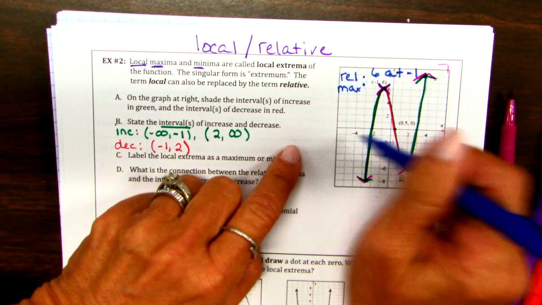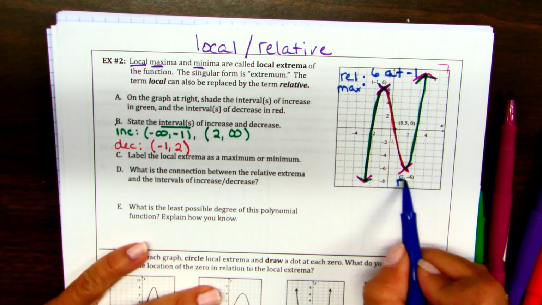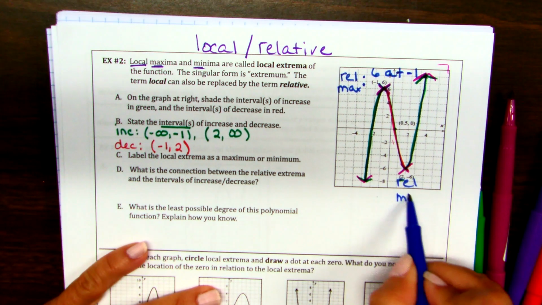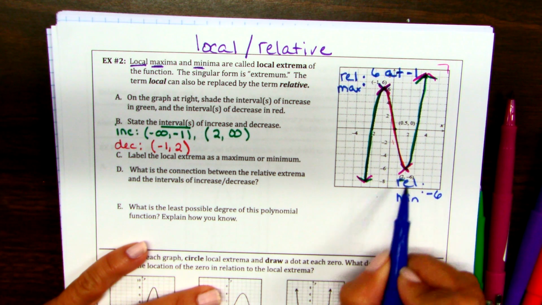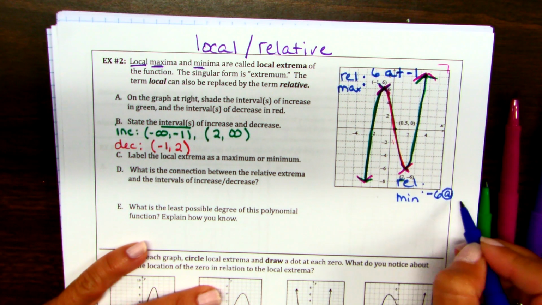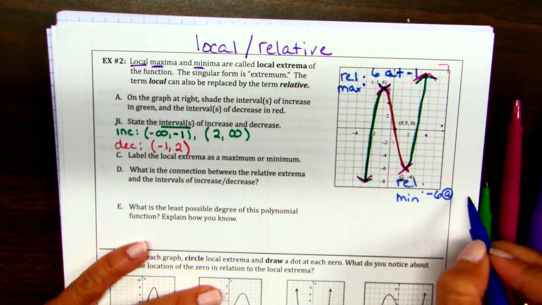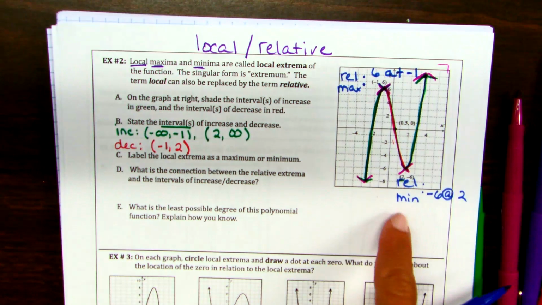Where did it happen on the x-axis? At -1. This one would be a relative min. The relative min value is -6, and you might see the word "at" or the at symbol, at 2. So we have a relative or local max and a relative or local min.